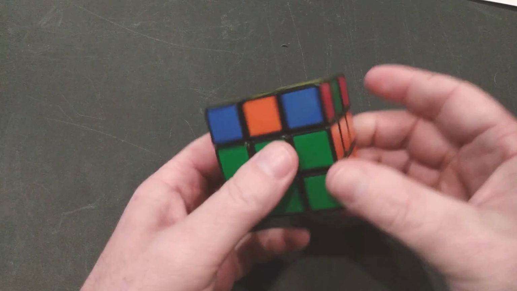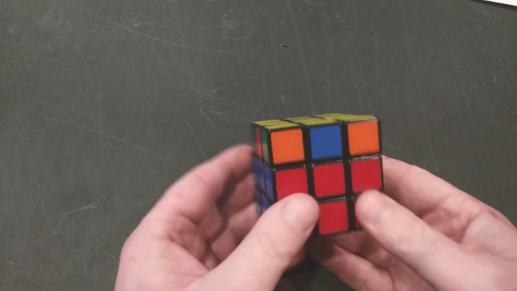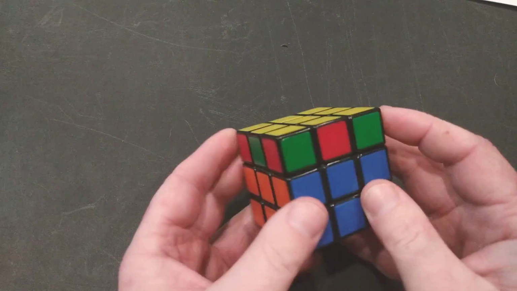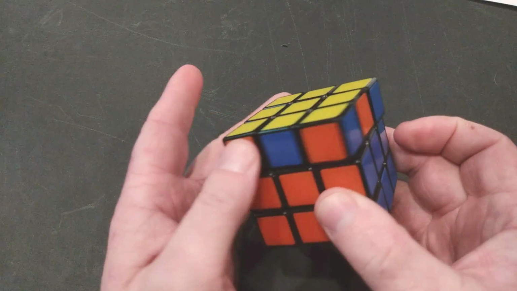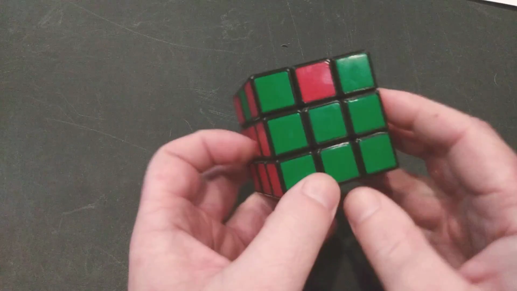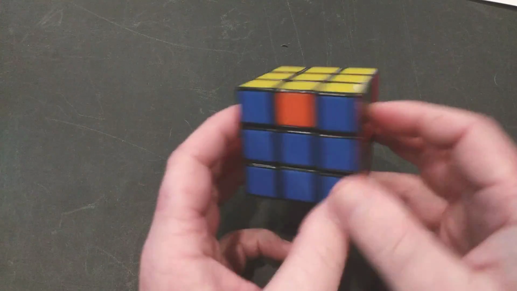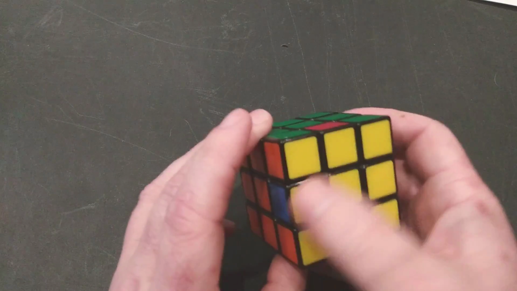So now you can turn it back to where the white's on the bottom and the yellow's on the top. Now these corners are lined up the way they're supposed to be. You might have to turn the top layer around. Okay, just like that. Now orange is on the correct side, green's on the correct side. Alright, now the only thing you have to fix are these center ones. And this is the last step.